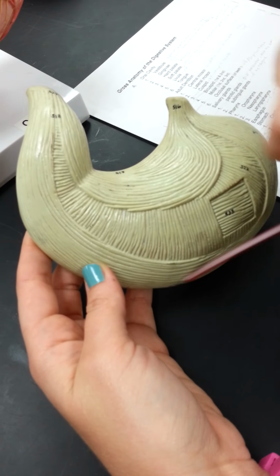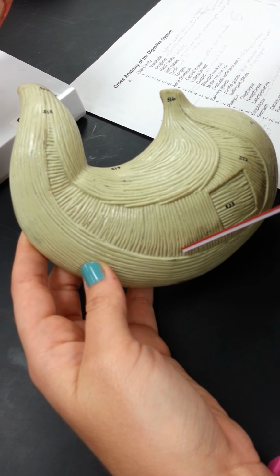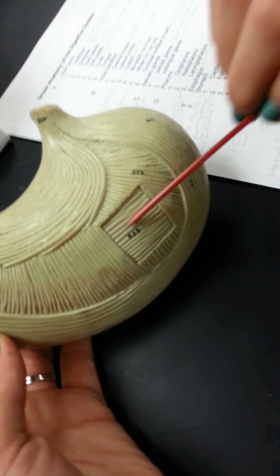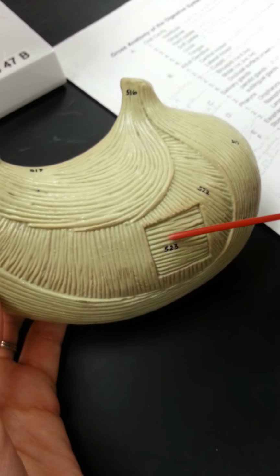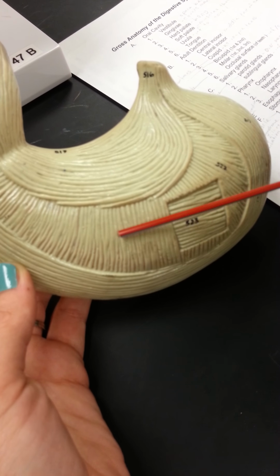Alright, the first layer, which is most superficial, is the longitudinal layer, which kind of follows the shape of the stomach. The next one is the circular layer that wraps around. And then the deepest layer of these three smooth muscles is your oblique layer. And again, these are all smooth muscle layers. Most superficial, middle layer, and deep layer.